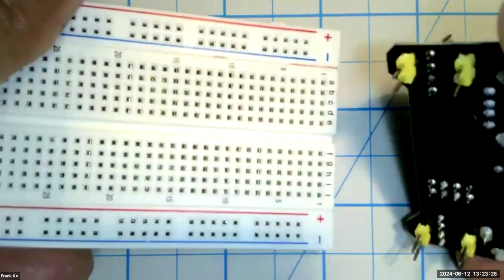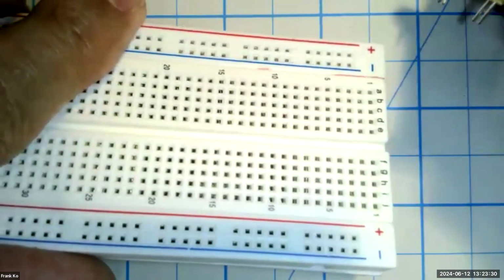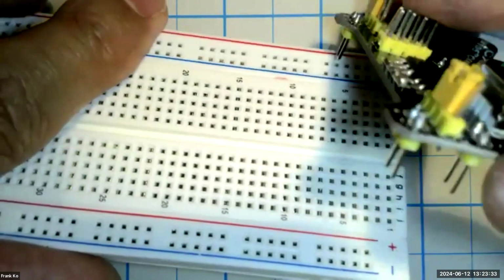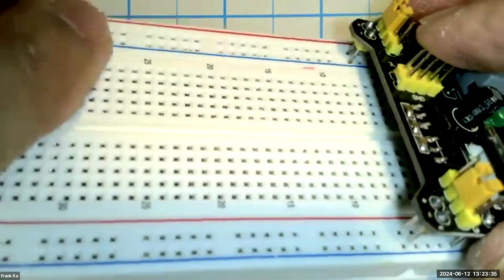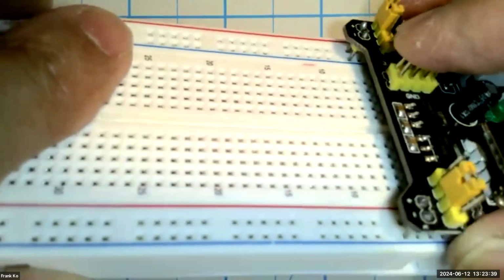There's your 8 pins right there. And I have to go into the power supply onto the board. I'm going to carefully line things up like so, like so. It may take a little bit of patience and doing back and forth.